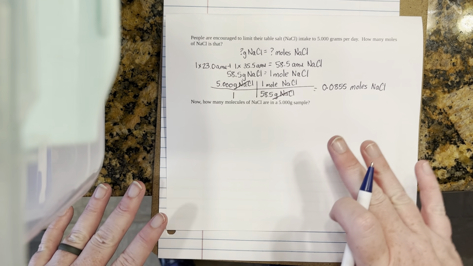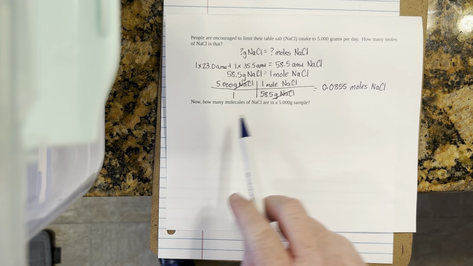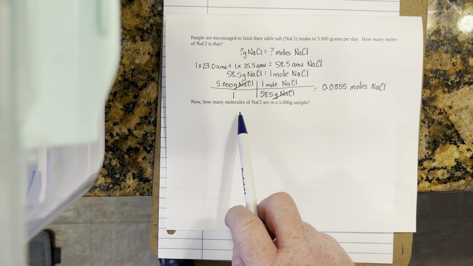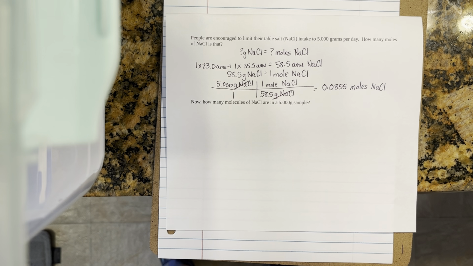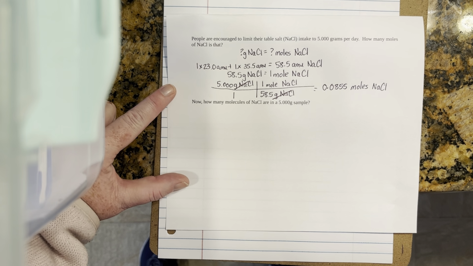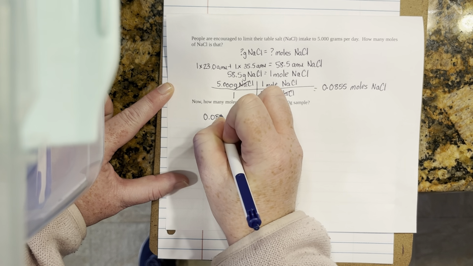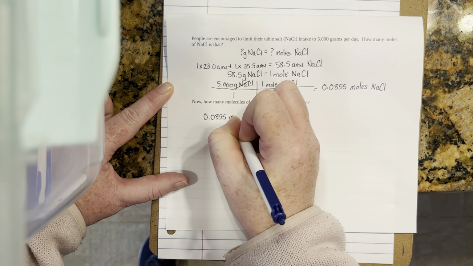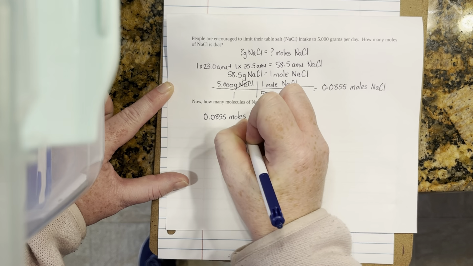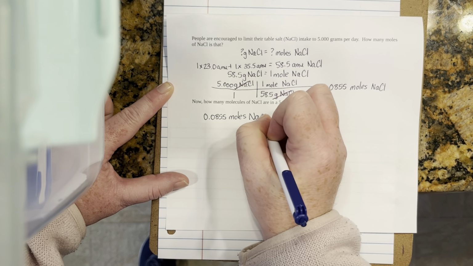So we have this exact same problem, and now let's say that they ask you, now how many molecules of sodium chloride are in that exact same sample? Okay. So we already know that this is how many moles there are. We just calculated that out.